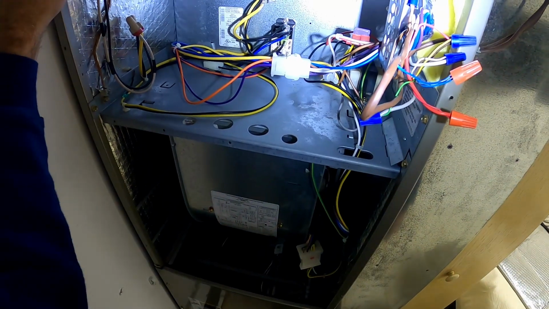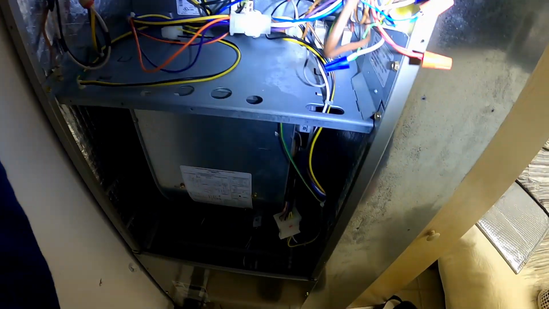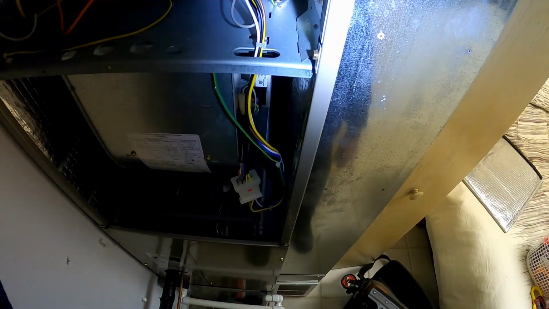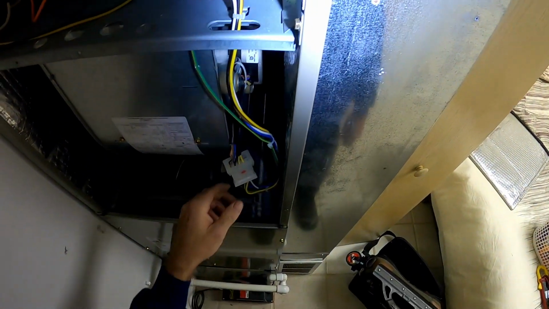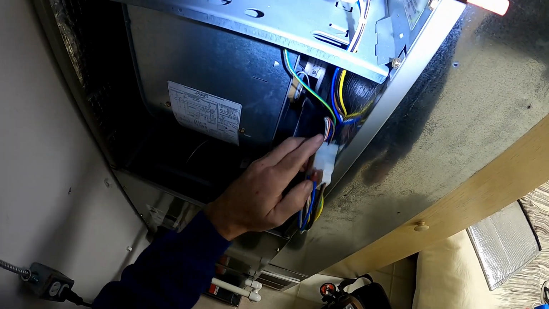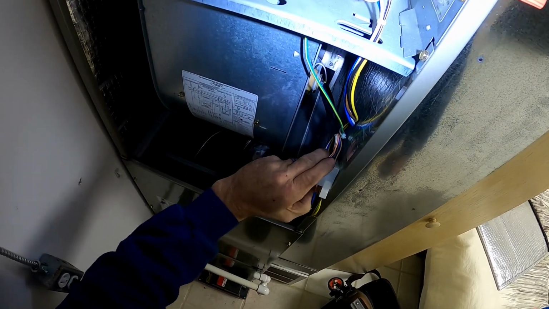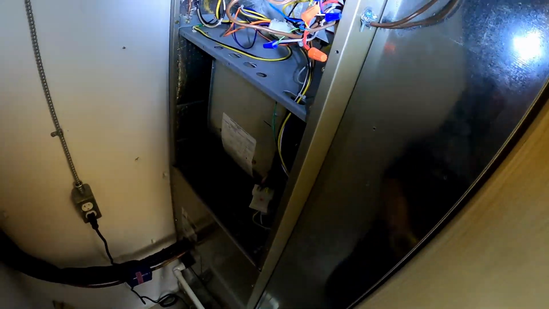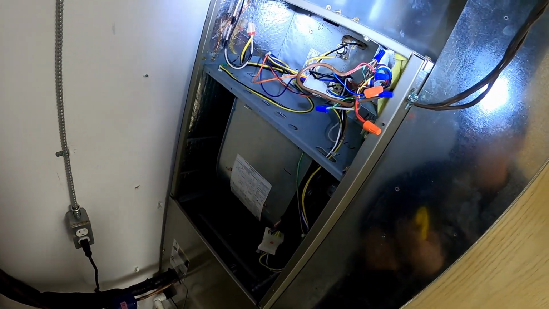So now I should be on heat strips. So it was really strange. The motor wasn't running when I was here. When I first got here, but then I reset it and everything turned on.